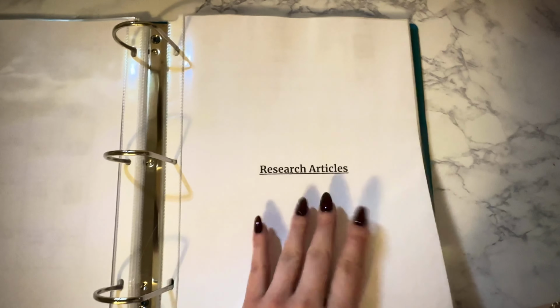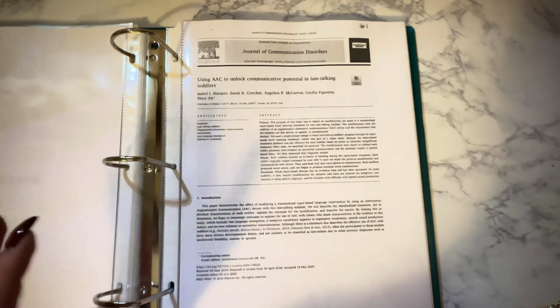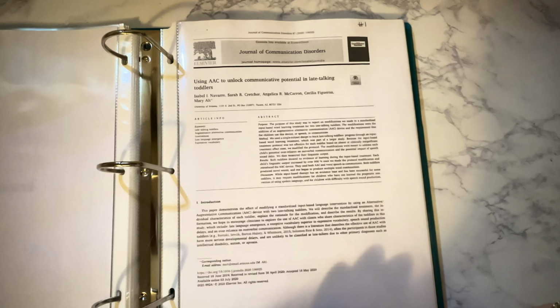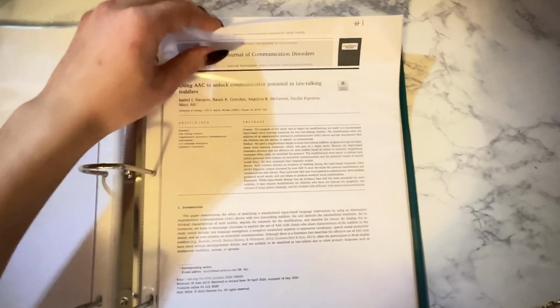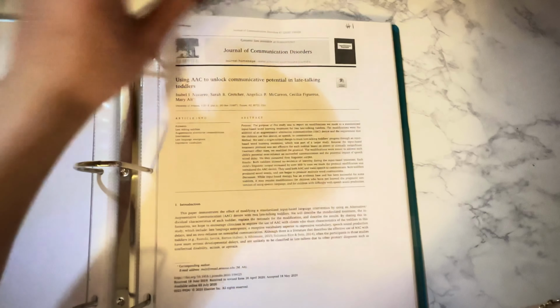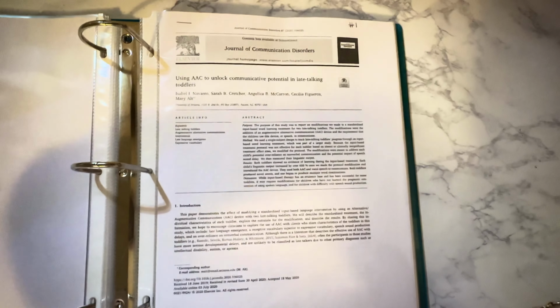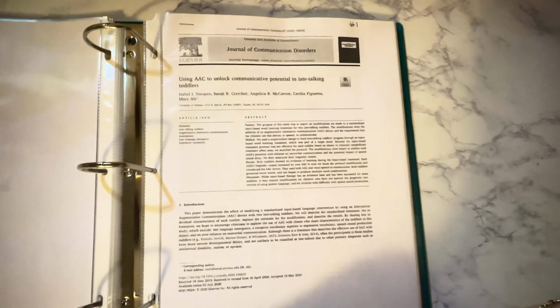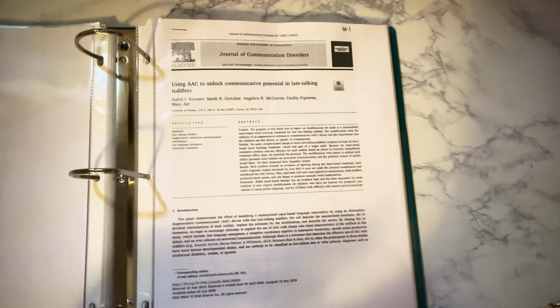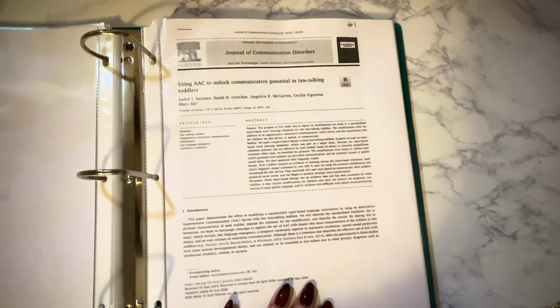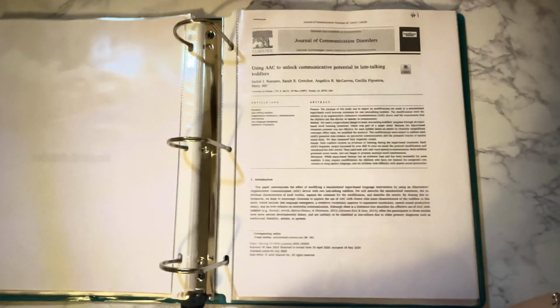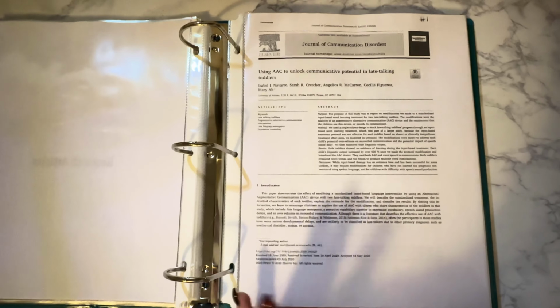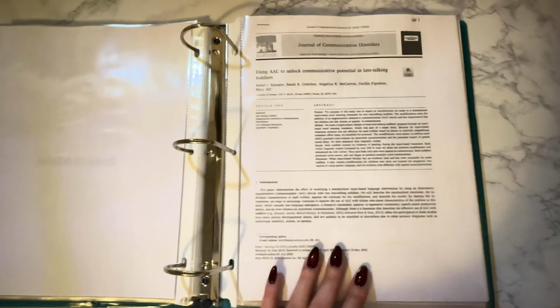For my research articles, the first one I included was using AAC to unlock communicative potential in late talking toddlers. It was pretty lengthy, but it was to report modifications that were made to standardized input-based word learning treatment for 2 late talking toddlers specifically. So I think it's pretty good information to know for teachers, caregivers, clients too, all that.